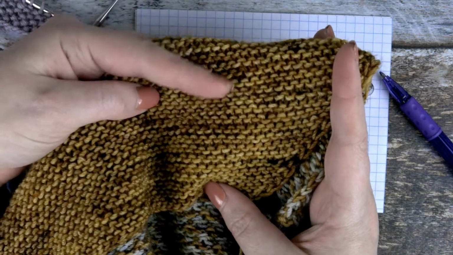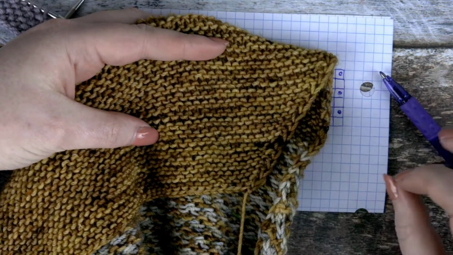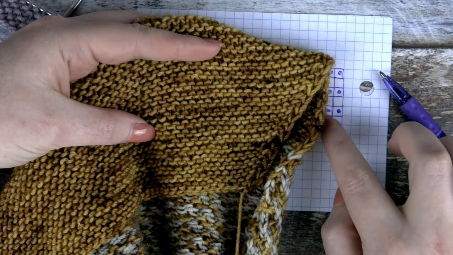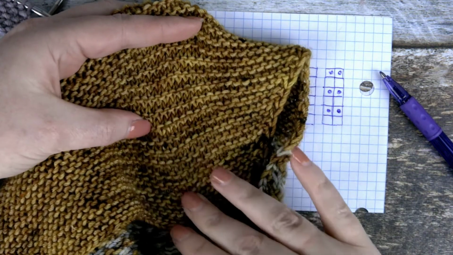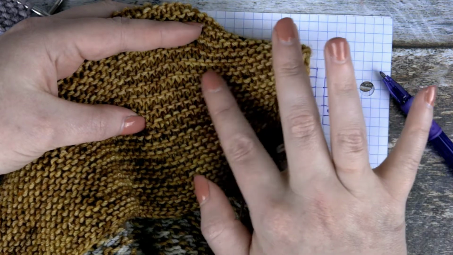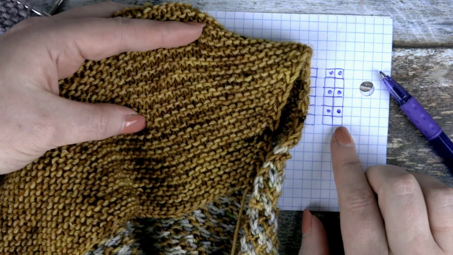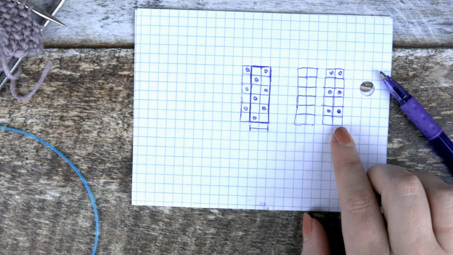If we take a look at a garter stitch fabric, we can see that there are horizontal stripes and the purl bumps line up the same way as they do in the chart. Where if we stretch it out, we can see that we've got alternating knits and purls. So charts are a really good way to be able to visualize what's happening in your knitting.